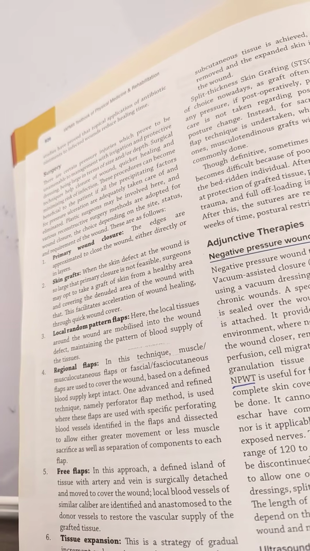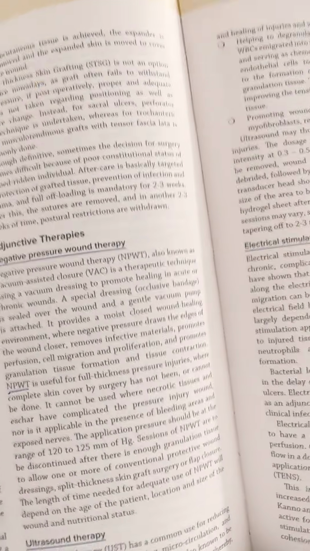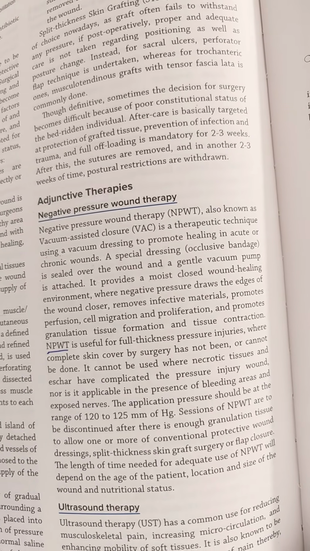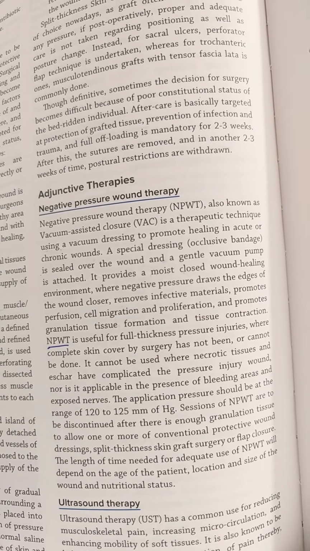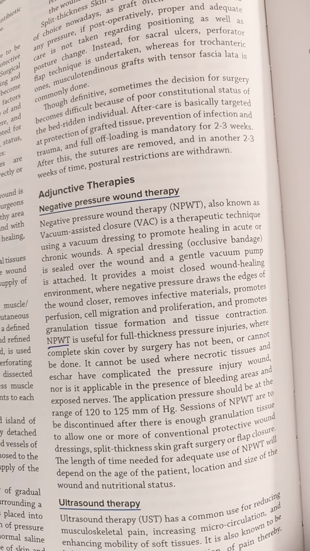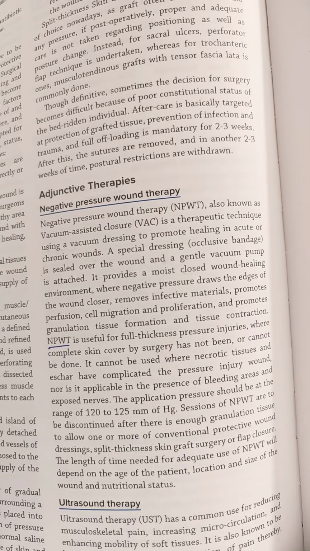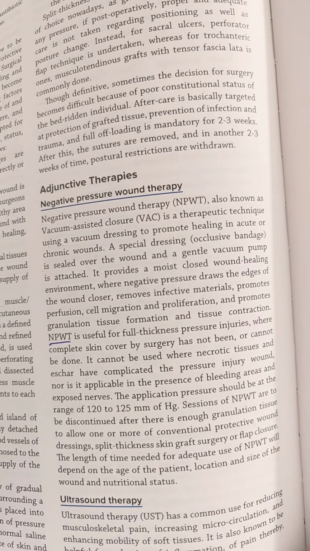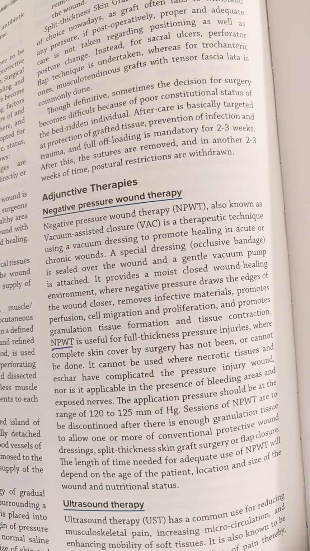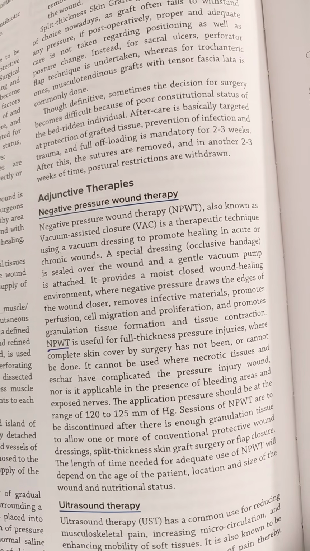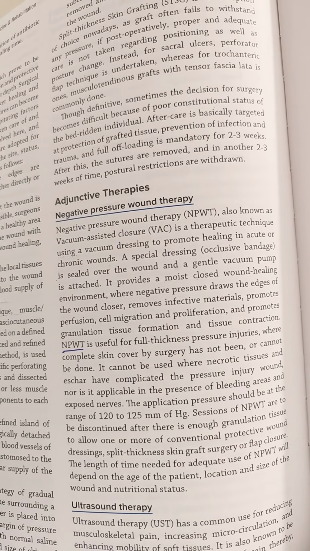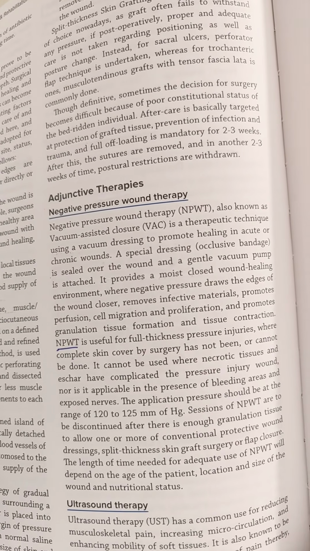After the desired size of skin and subcutaneous tissue is achieved, the expander is removed and the expanded skin is moved to cover the wound. Split thickness skin grafting (STSG): this is not the option of choice. The graft often fails to withstand pressure if proper and adequate post-operative care is not taken regarding positioning and posture. For sacral ulcers, the perforator flap technique is undertaken, whereas for trochanteric ones, a musculocutaneous flap with tensor fasciae latae is commonly done.